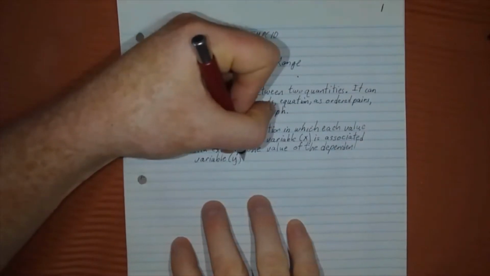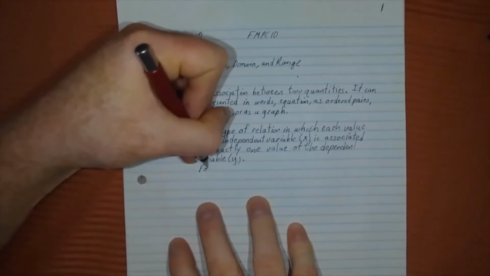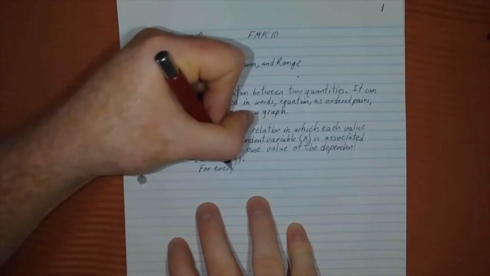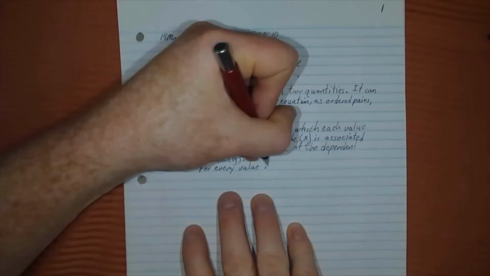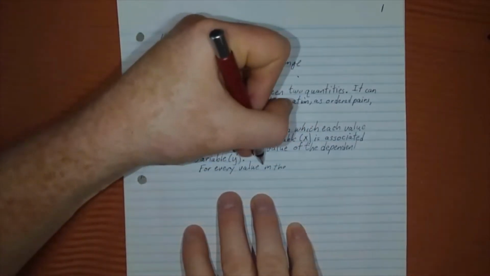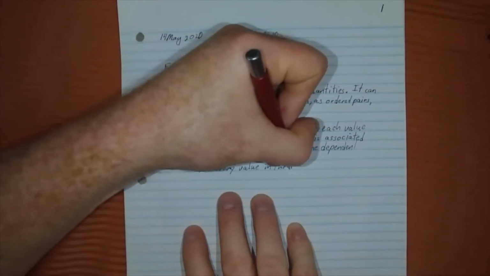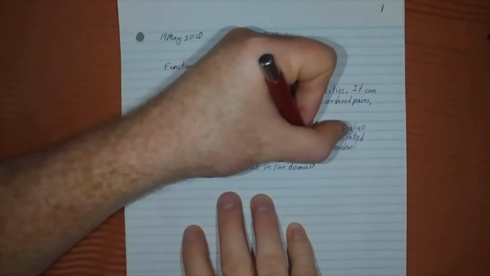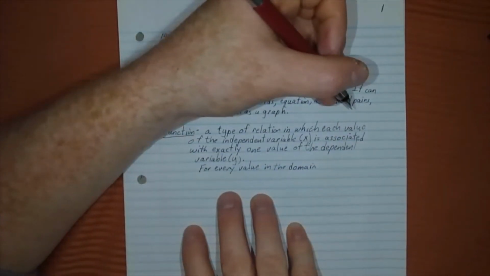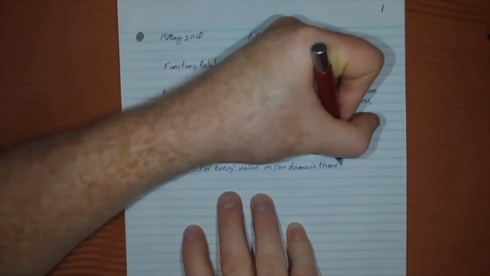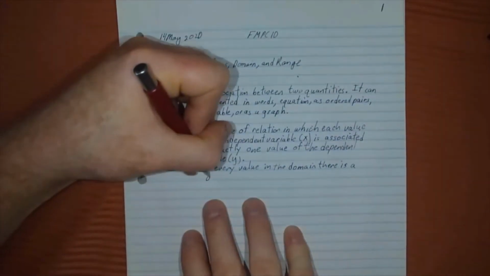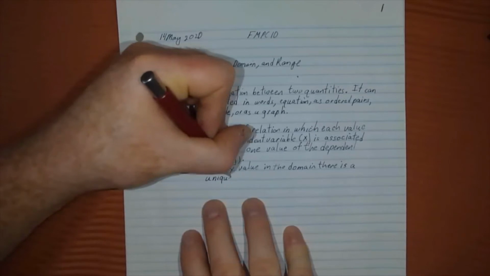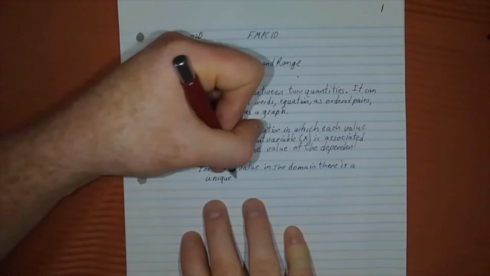Or in other words, for every value in the domain there is a unique value in the range.